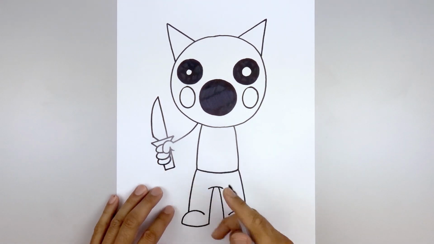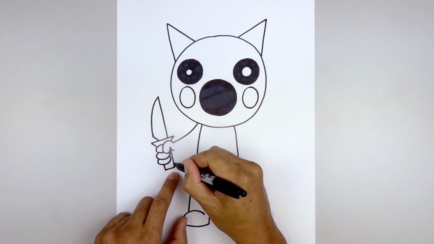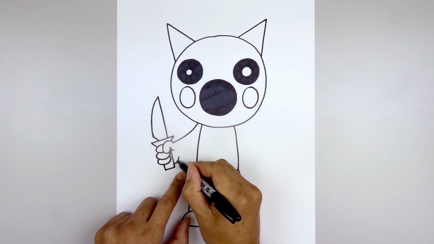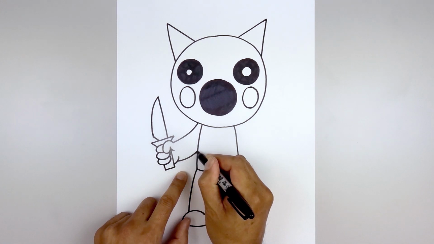Let's close off the bottom of the arm. We'll start from the bottom of the handle along the inside, curve in and then up, step back down, curve in and up underneath the body.